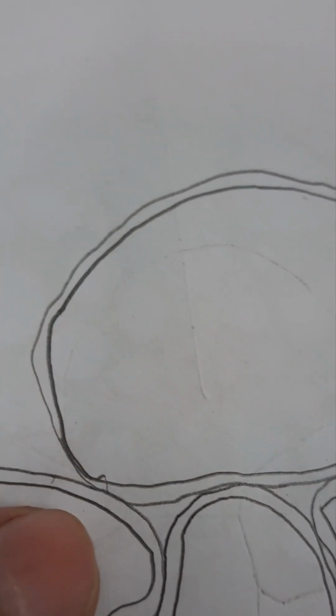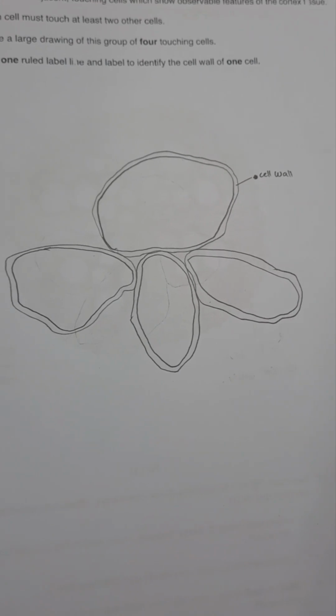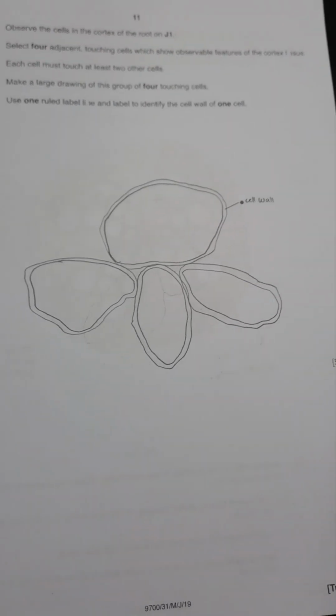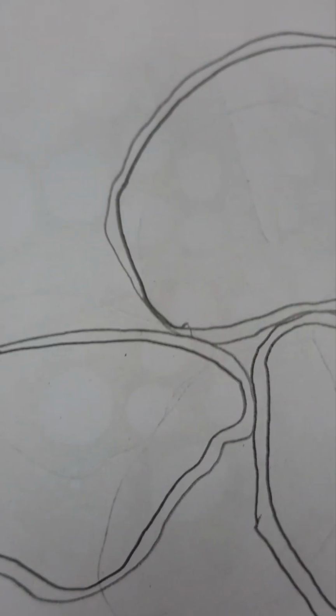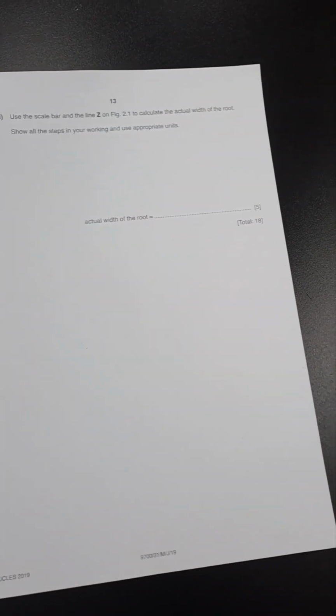Now, regarding this line right here, it should be fixed. Okay? Try to make a clear drawing, and here's another mistake right here. This feathery line also should be removed. That was the second part in this question.